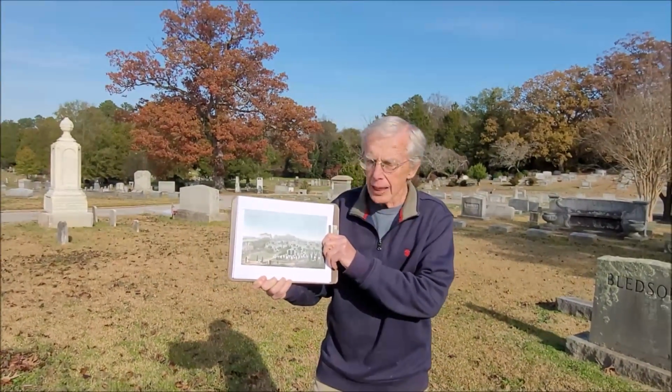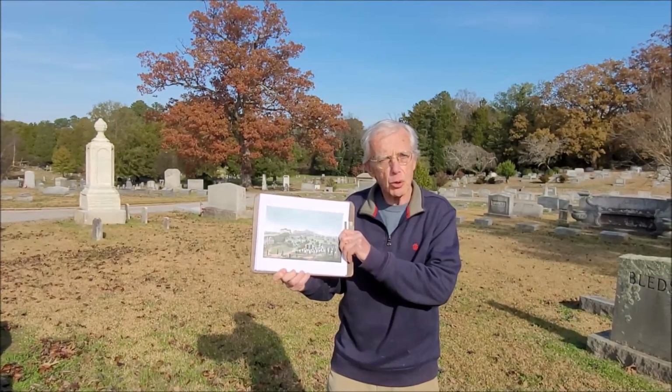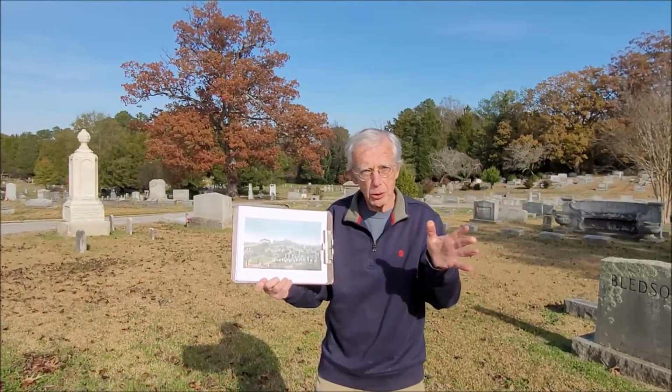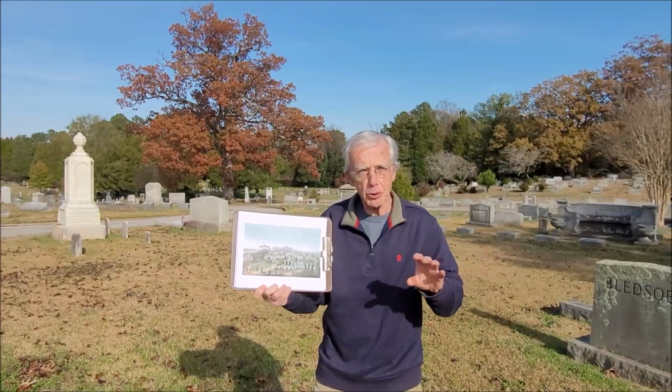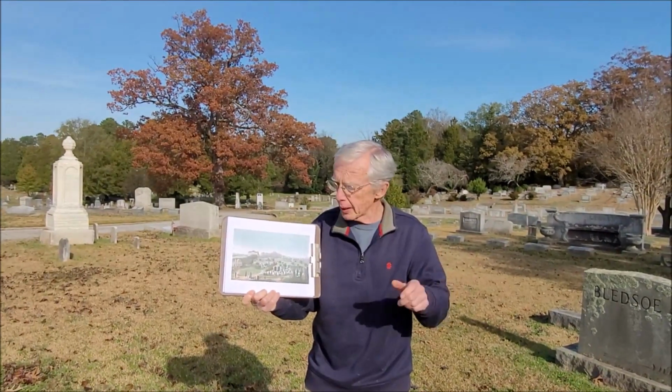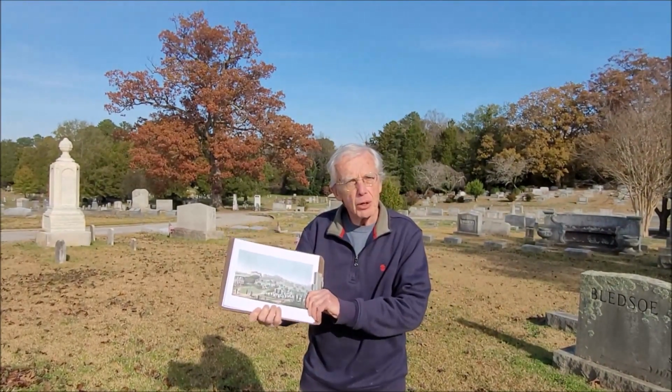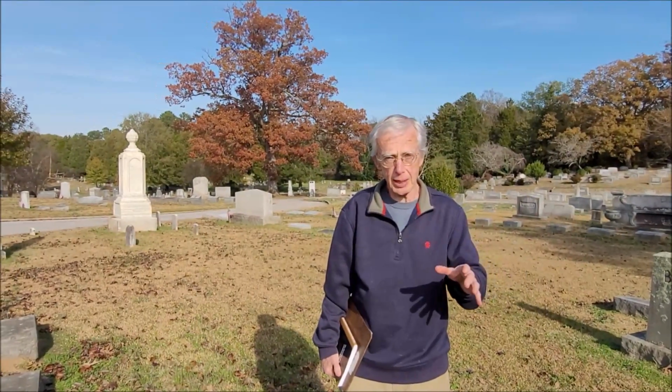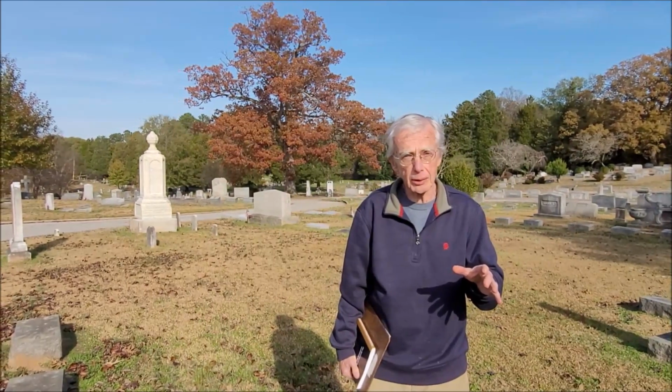This is called a landscaped or garden or rural cemetery. It goes by all those terms. An expert might distinguish between them, but I think all of those terms describe this cemetery architecture. That is, much like a public park, designed deliberately to reflect aspects of the natural world. And we're going to talk about that in more detail as we go along.